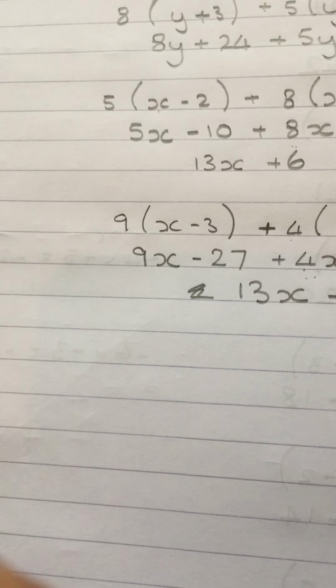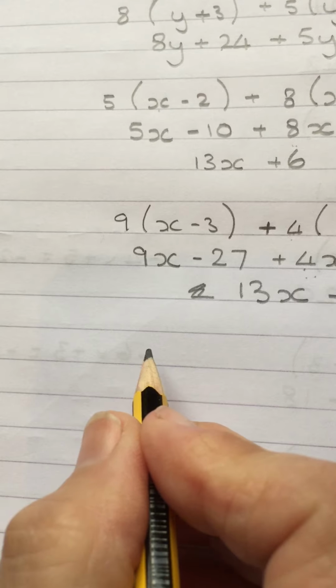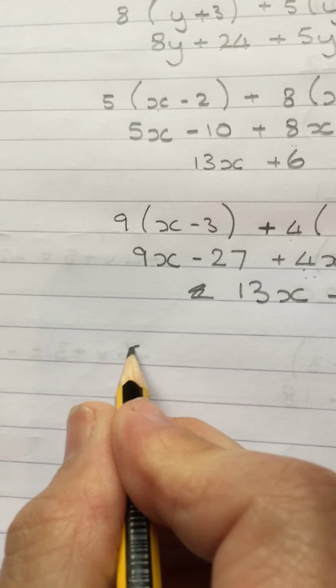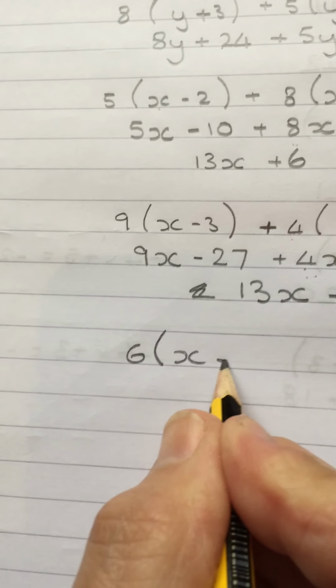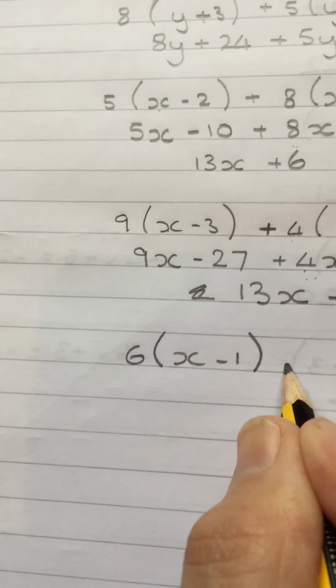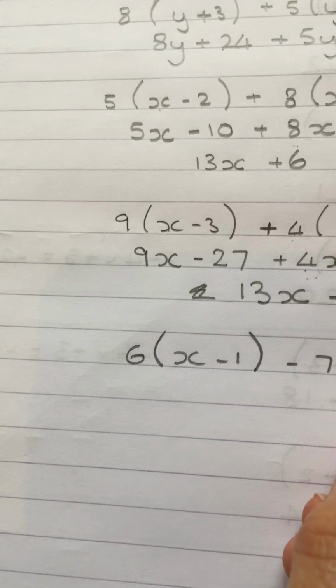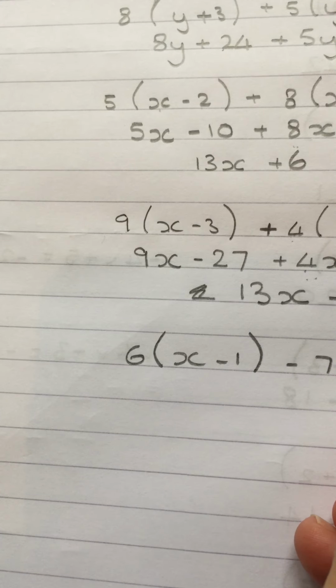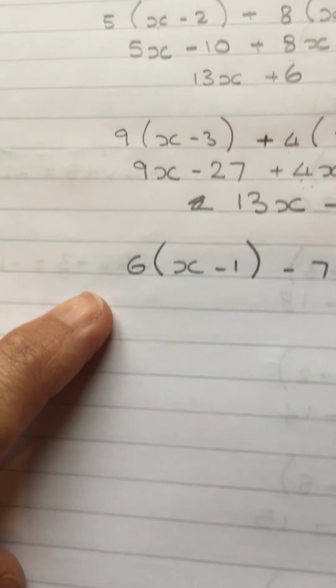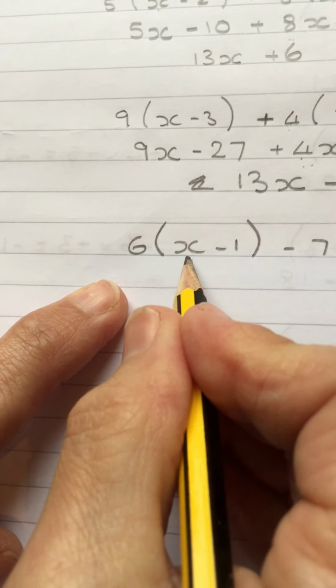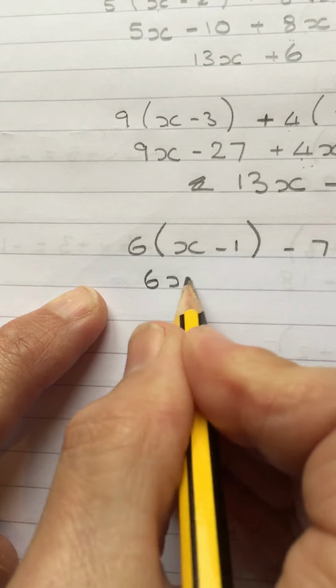We'll do one more of those. Which one was that? That one. So we'll do 6 times x minus 1, minus 7 times x minus 2. So we've got 6 times x, that's going to give me 6x.